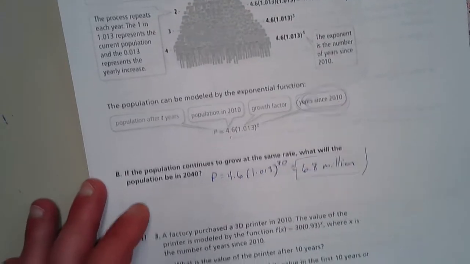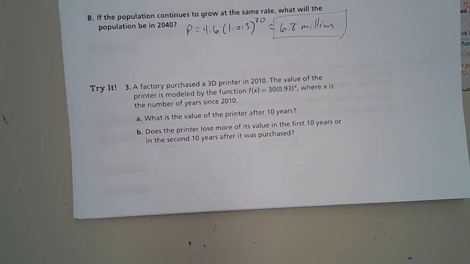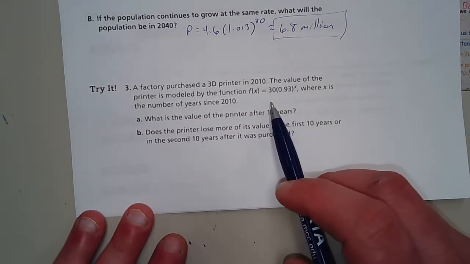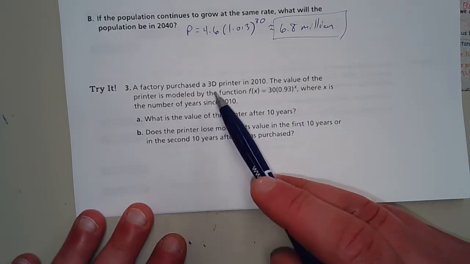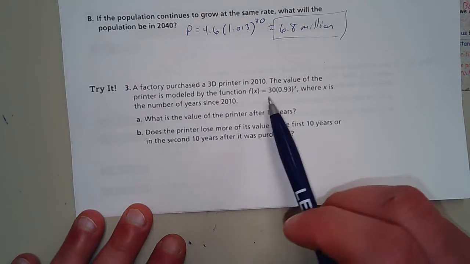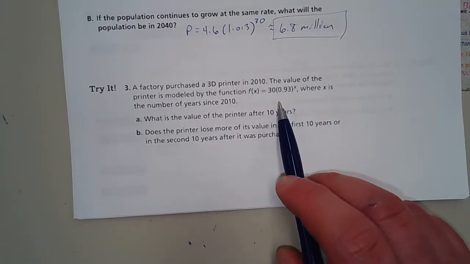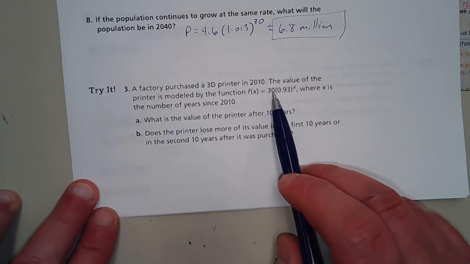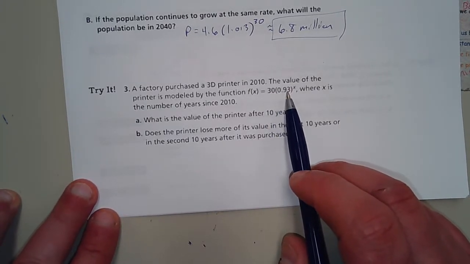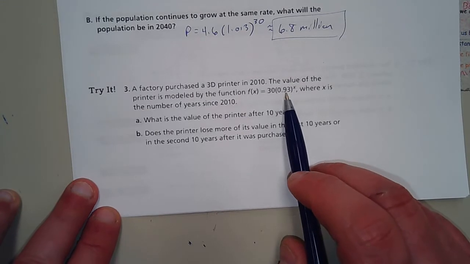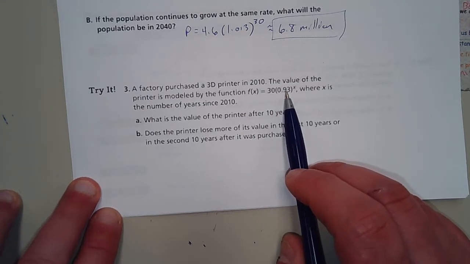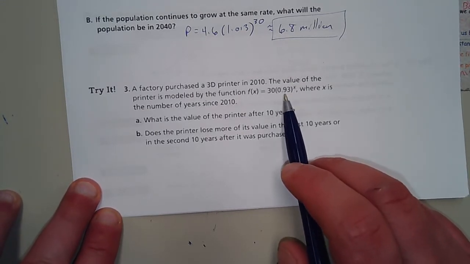All right, so we've got a little try it problem here. It says a factory purchased a 3D printer in 2010. The value of the printer is modeled by this, where x is your number of years. Now you'll notice this shows that it was $30 to start with, and 0.93 is saying it's keeping 93% of its value. Or you could think of it as losing 7% of its value.